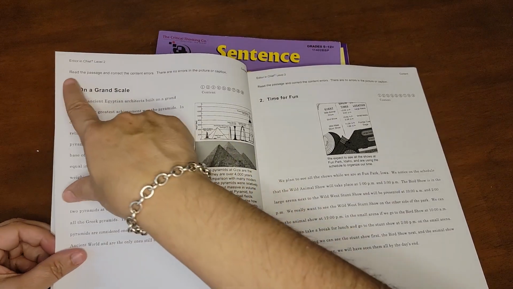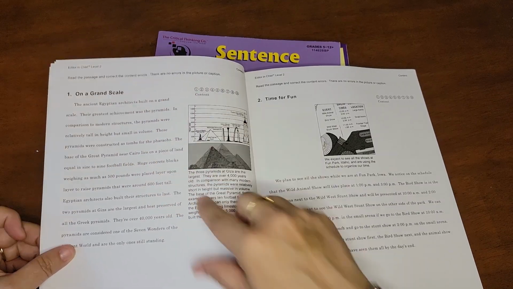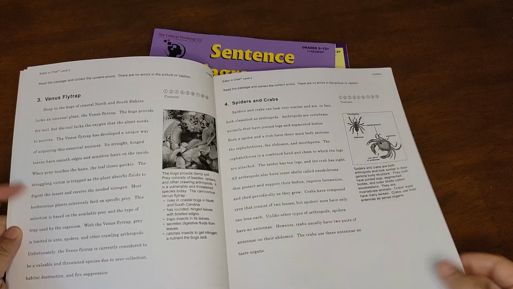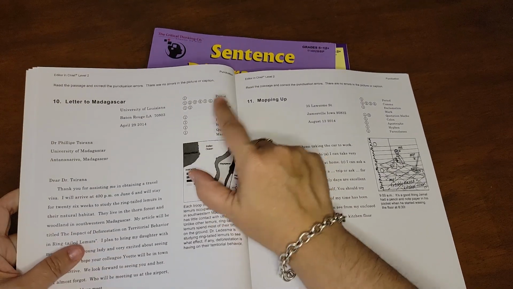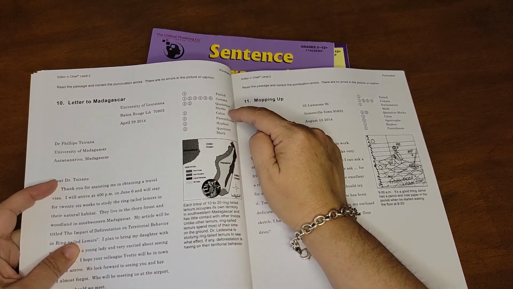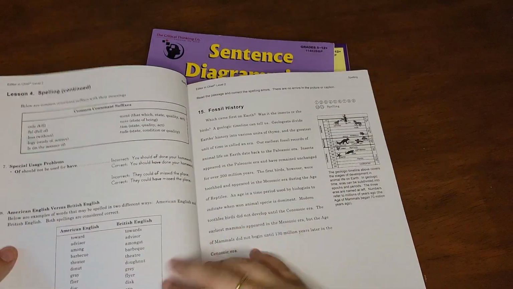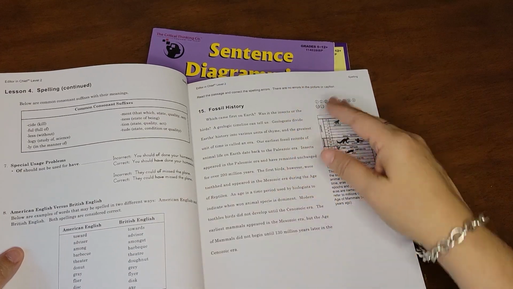Each lesson does include brief instructions of what you need to do. So for example, read the passage and correct the content errors. There are no errors in the picture or caption. As you move forward in the book, it will give you more information of what to correct. So period, comma, quotation marks, colon, parentheses, hyphen, question mark, and it will tell you what needs to be corrected. Here is spelling.